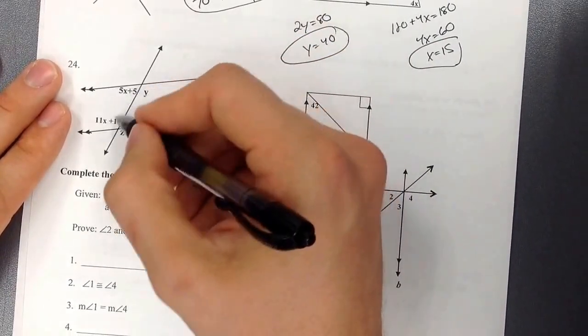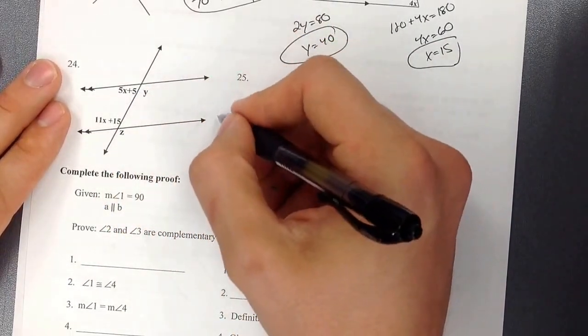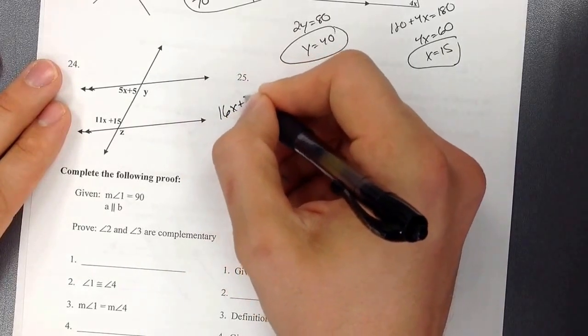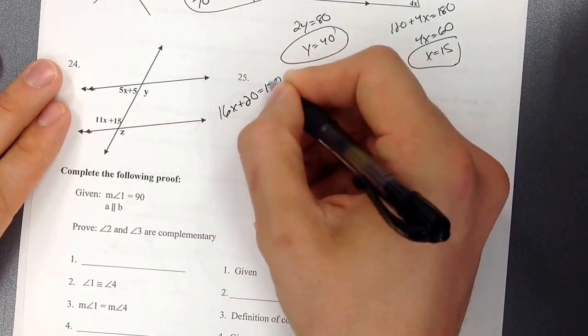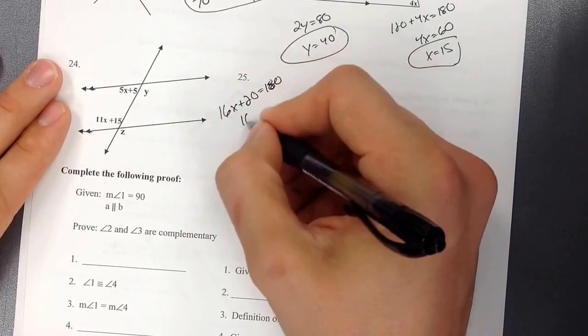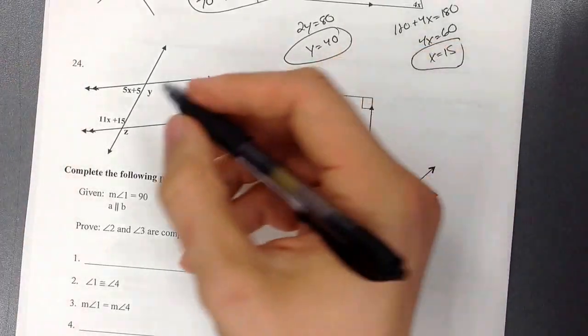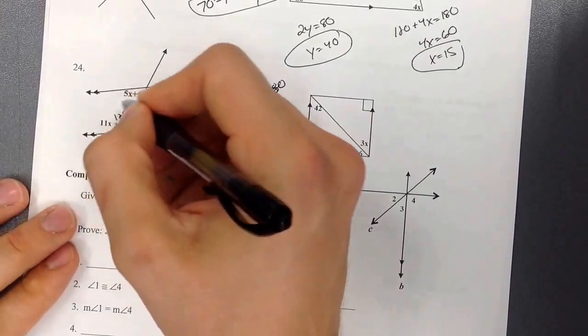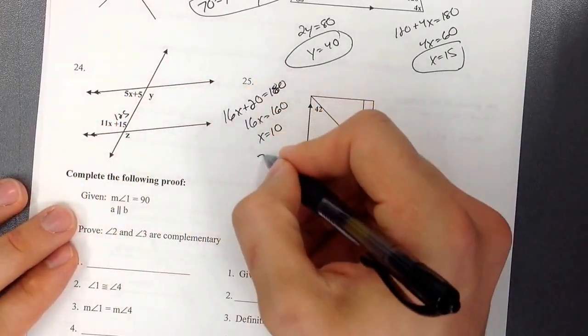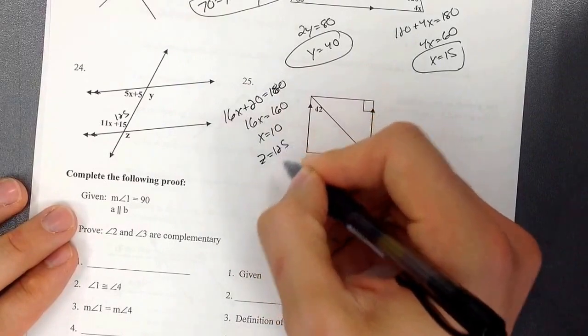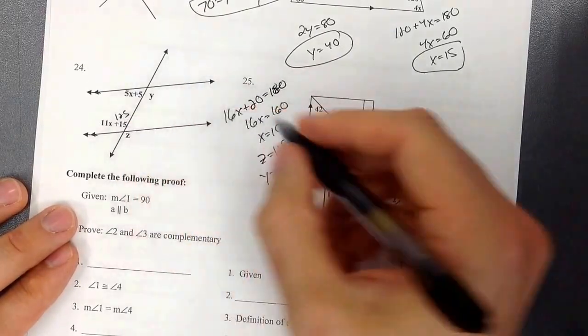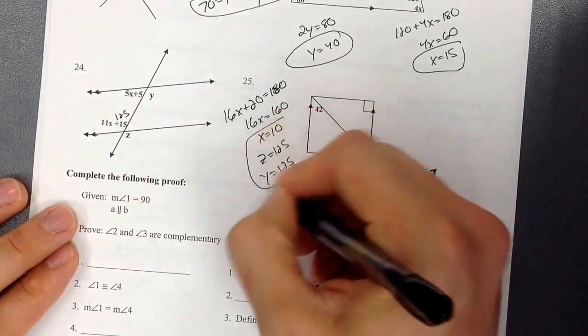You know that they're same side interiors, therefore supplementary. 180. Move the 20 to the other side. Pull the 16 off. You're going to need x equal to 10. That's going to give you 125 degrees for here. That's really all you need. Z is going to be a vertical angle. Y is going to be an alternate interior angle, so they will both be equal to that.